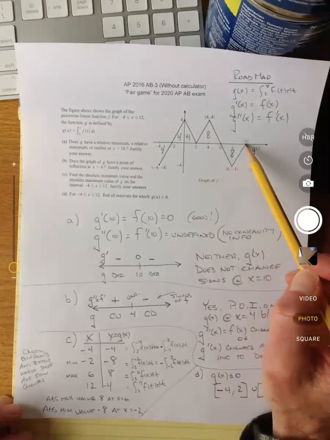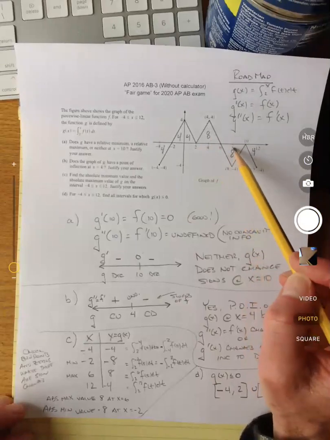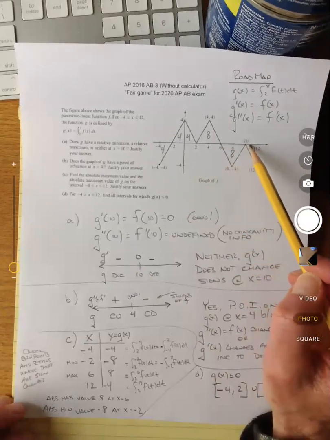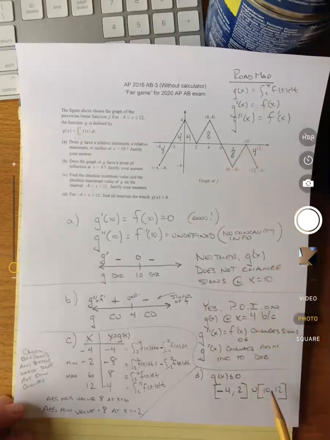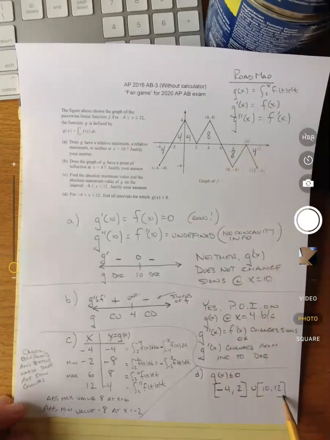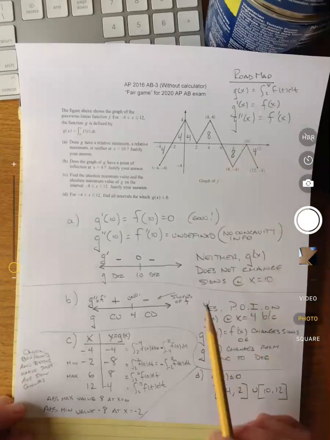Once I get to G of 10, now I'm at 0. That's going to have a value of 0 because this and this will cancel. G of 11 is now going to be negative because these two will cancel and I got negative, and G of 12 is going to be negative. So anything from 10 to 12 is going to be negative. Well, what happens when I go backwards?